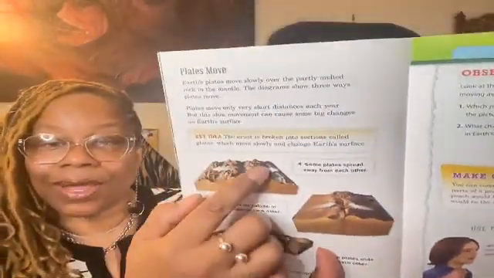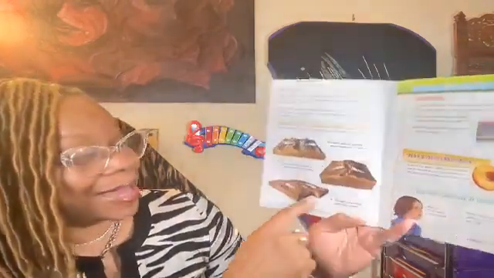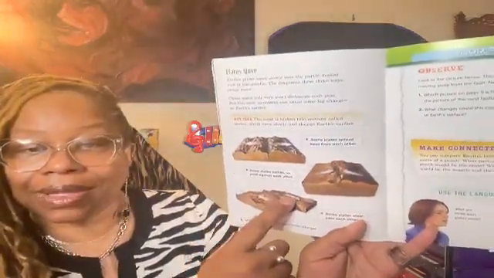Some plates spread away from each other. They go that way, that side goes that way. Some plates collide or push against each other. They both go the same way and kind of push against each other. Some plates slide past each other that way, and that side goes that way.